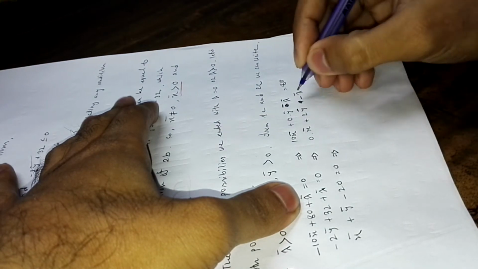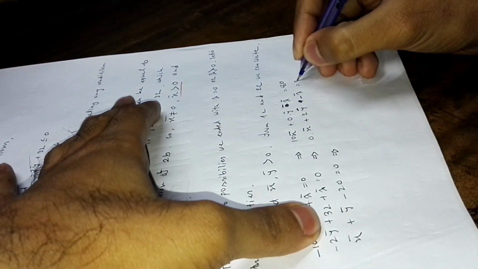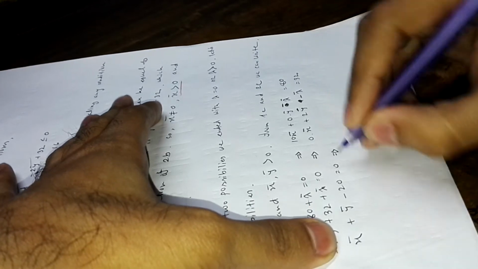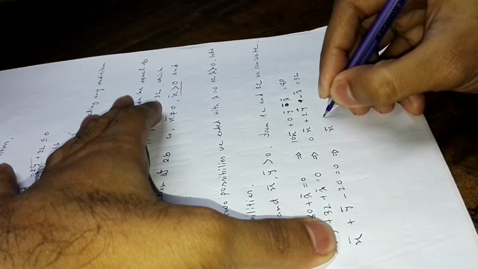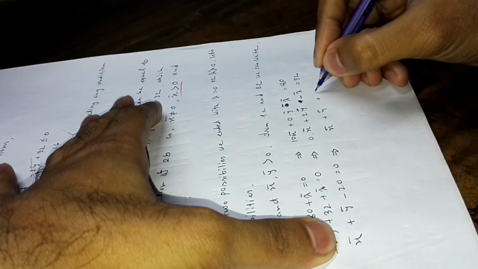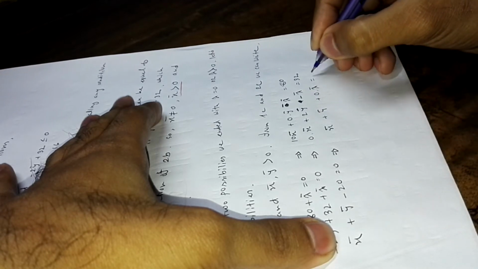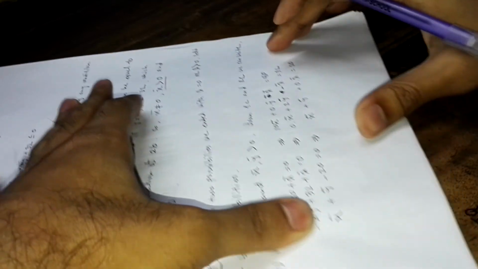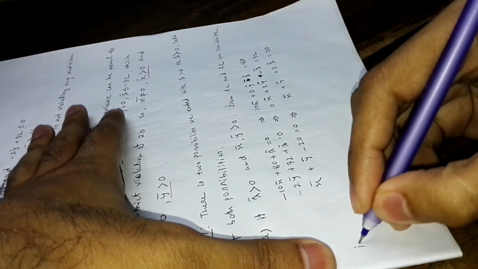Okay, minus lambda, which is equal to 32 also. And for this one, x plus y as usual, and there is no lambda, so 0 lambda, which is equal to 20.